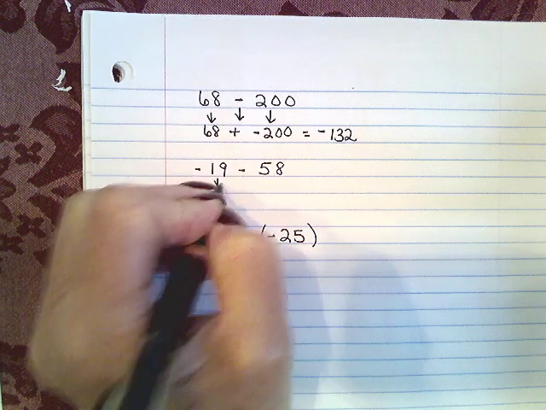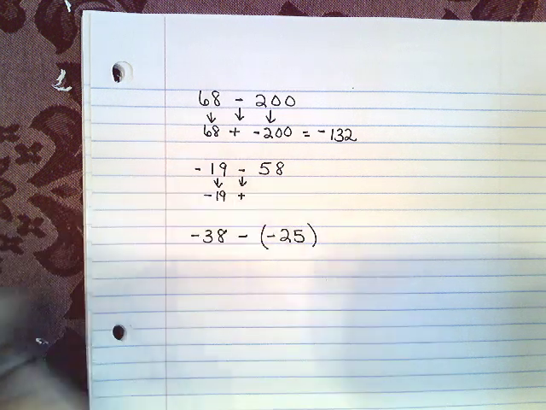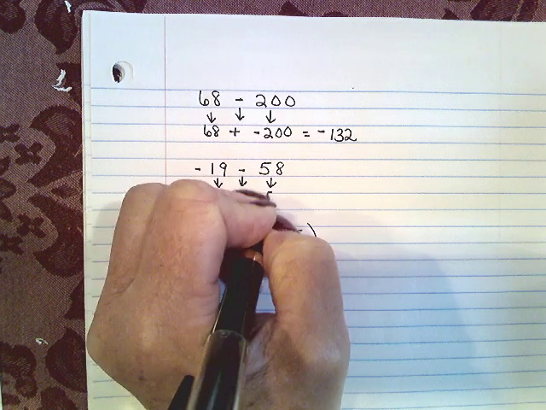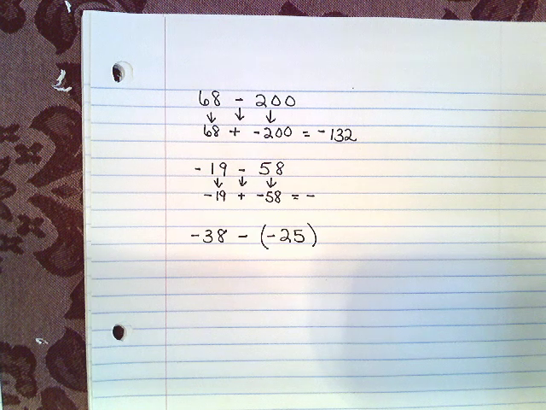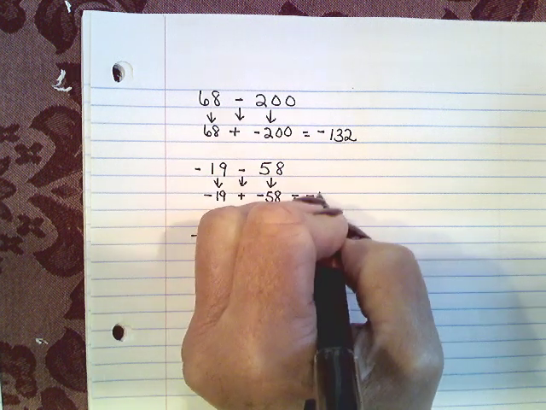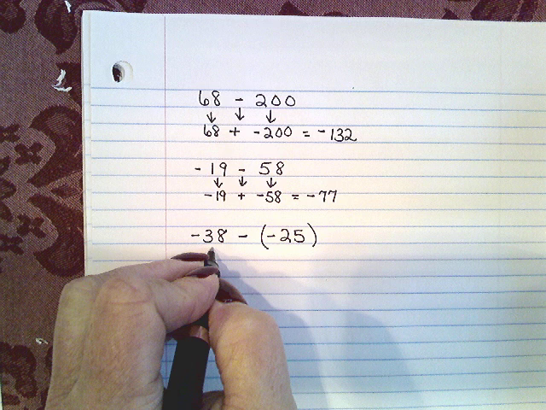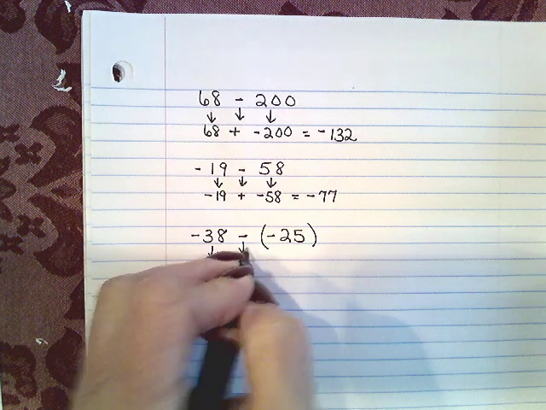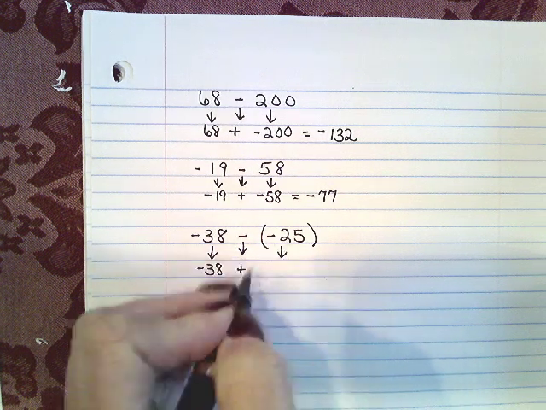I'm going to keep negative 19. I'm going to change subtraction to addition, and I'm going to change positive 58 to a negative 58. They're both negative. My answer is negative, and I'm just going to add the 2 together, and I'm going to get negative 77.